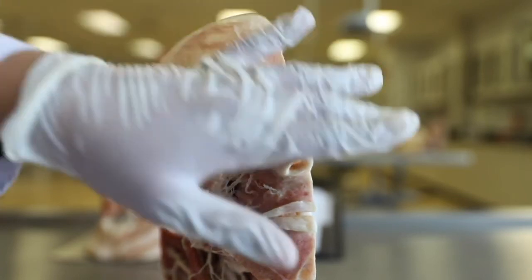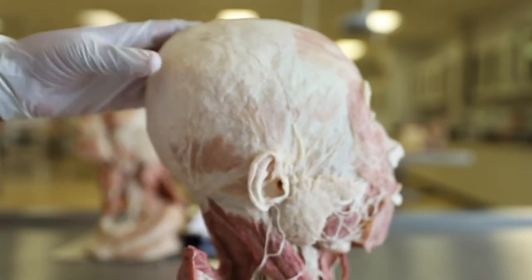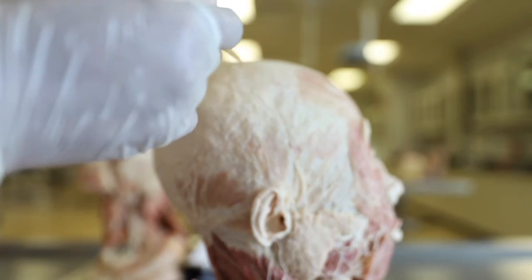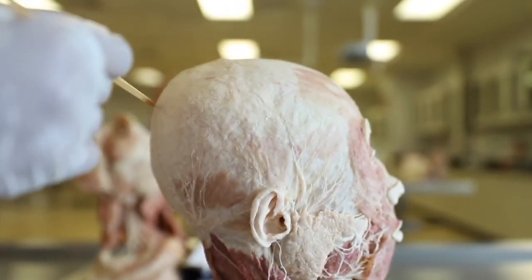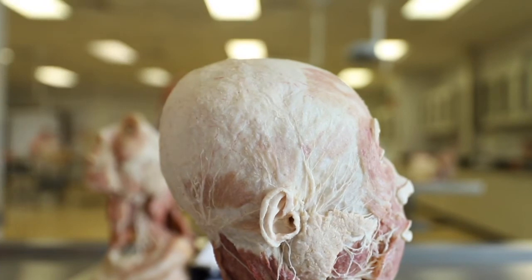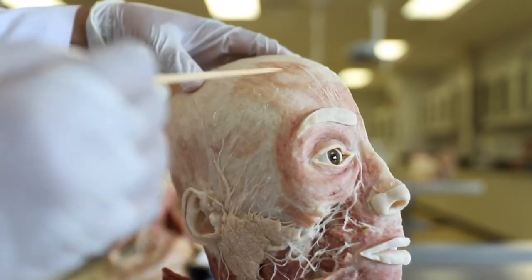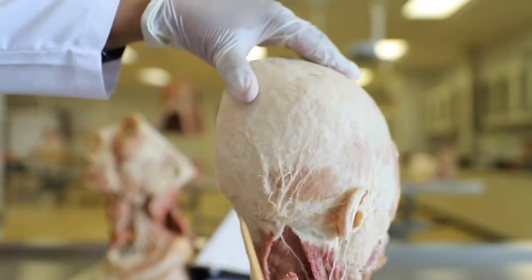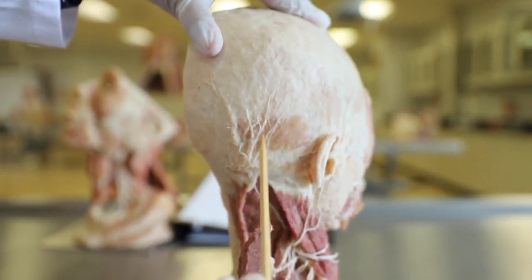The third layer is galea aponeurotica, or the aponeurosis. This is a flat sheet of dense regular connective tissue connecting the two bellies of occipitofrontalis. This is the frontal belly, and this is the occipital belly.